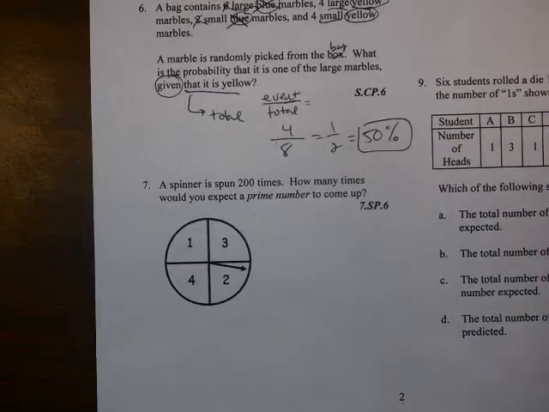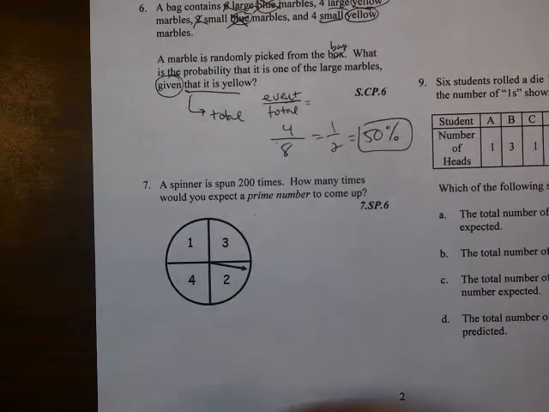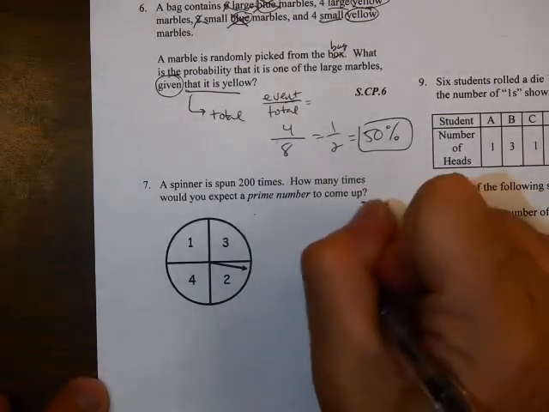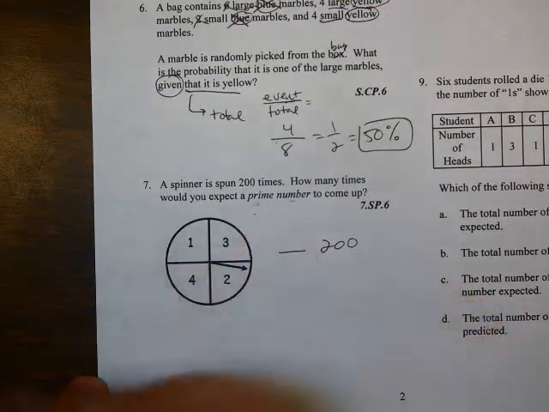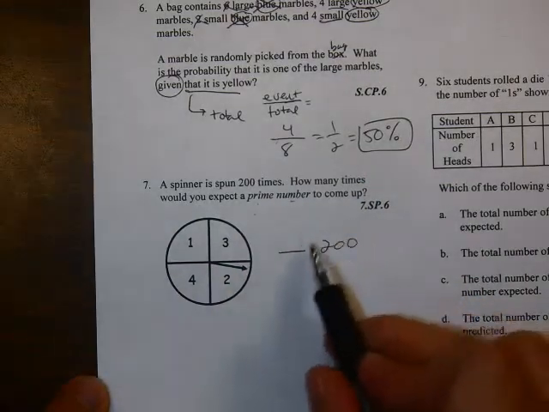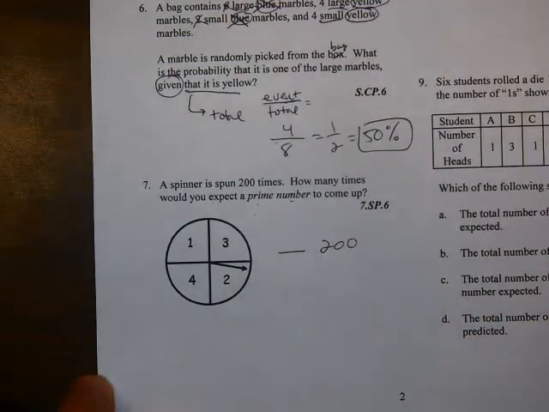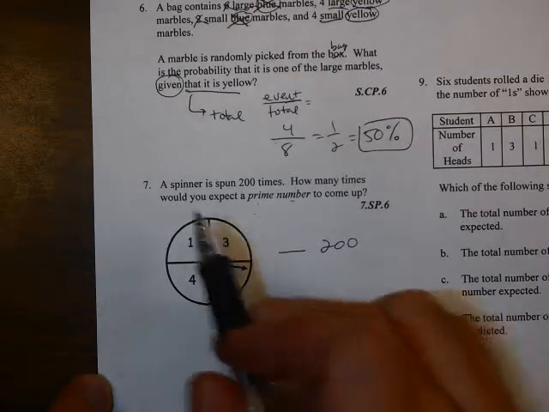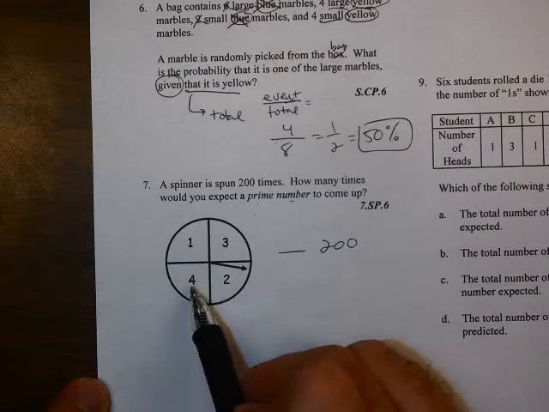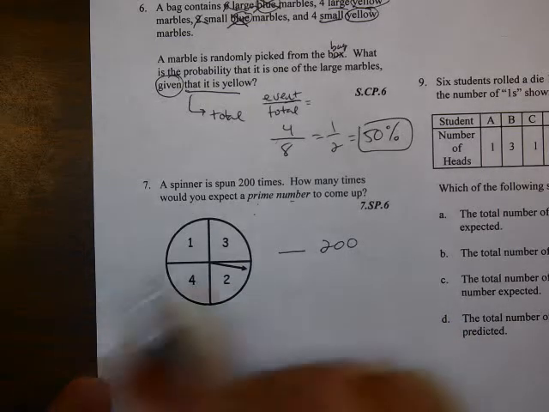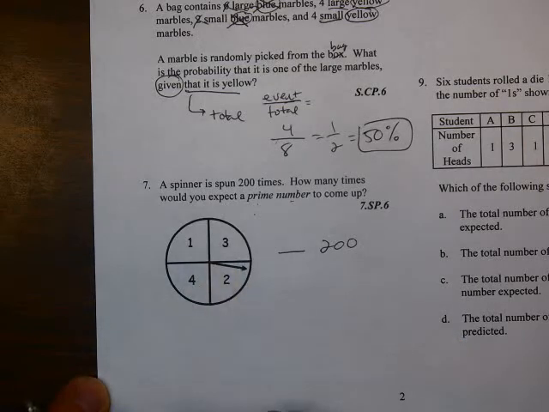Number 7, a spinner is spun 200 times. How many times would you expect a prime number to come up? So we have 200 spins. We have to find the probability of the prime number first. That's going to multiply with our 200 spins to give us what we expect to happen. Now, of these 4 numbers that are on the spinner, the only one that is not prime is the 4, because 2 goes in the 4, 1 goes in the 4. 1, 2, and 3 are all prime numbers.